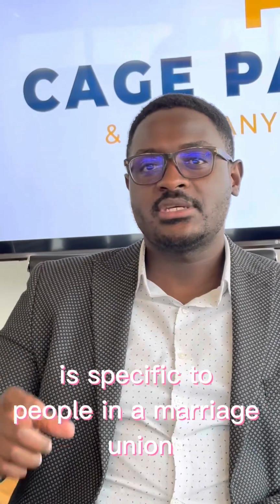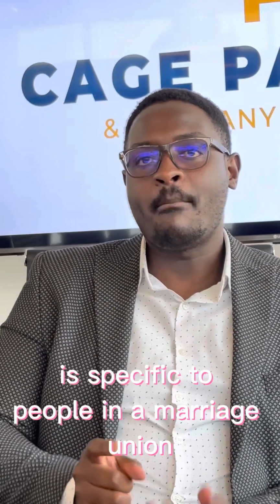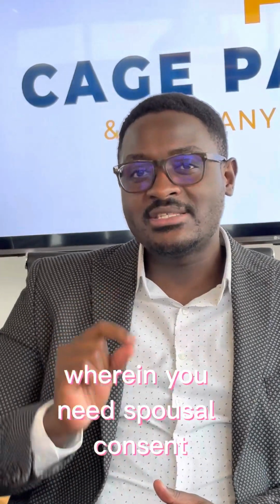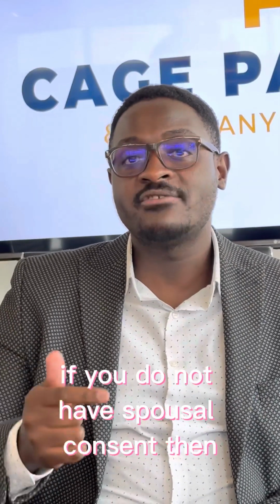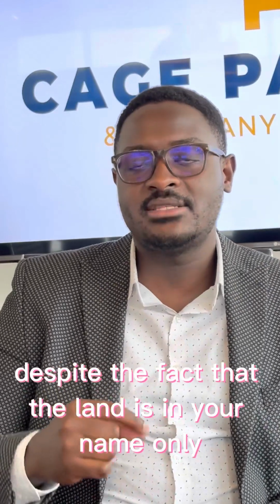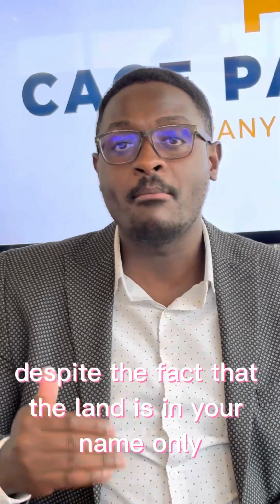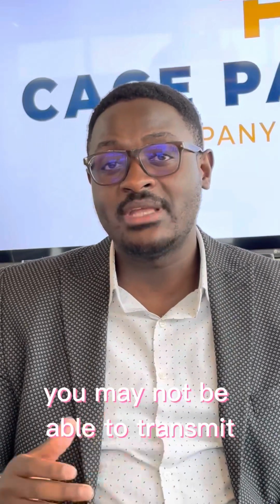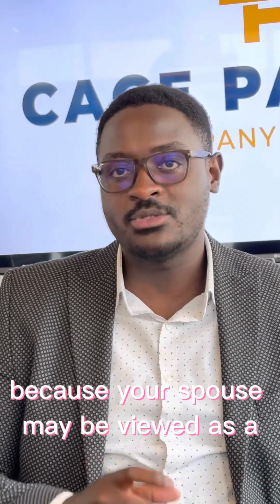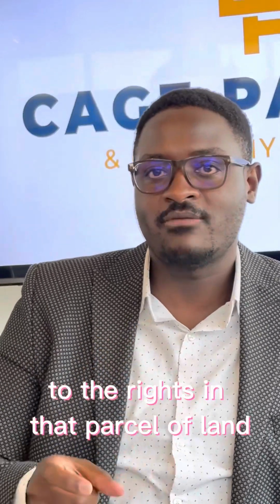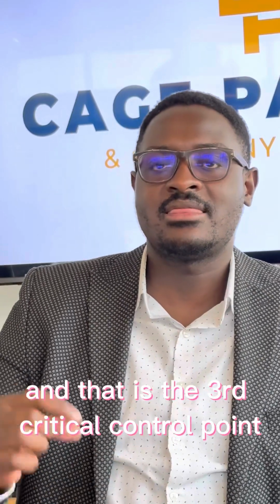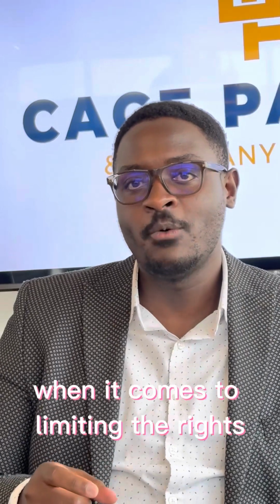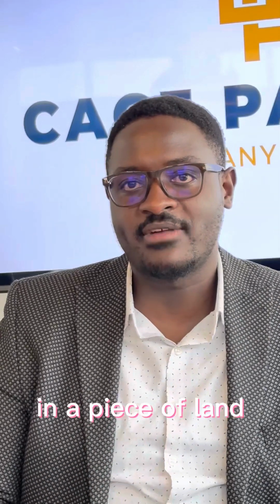The third control point is specific to people in a marriage union, wherein you need spousal consent for land to be able to be transacted. If you do not have spousal consent, then despite the fact that the land is in your name only, you may not be able to transmit that particular parcel of land because your spouse may be viewed as a quote-unquote contributor to the rights in that parcel of land. So for you to be able to transact in that parcel of land, you need the spousal consent. And that is the third critical control point when it comes to limiting the rights in a piece of land.